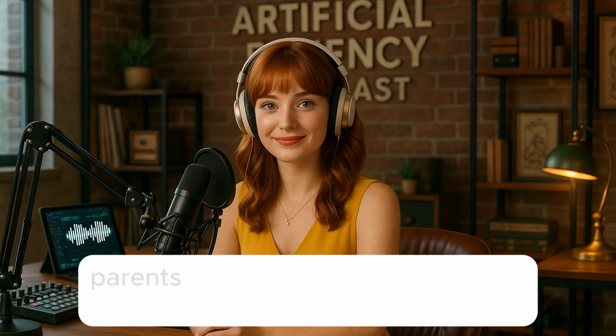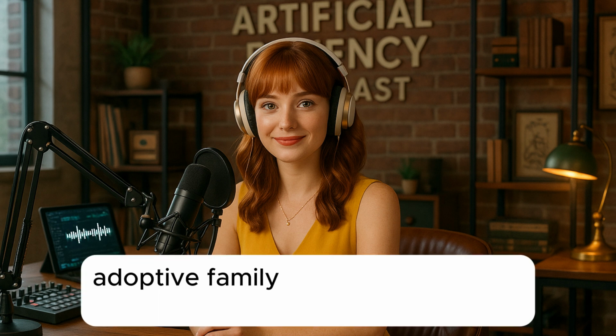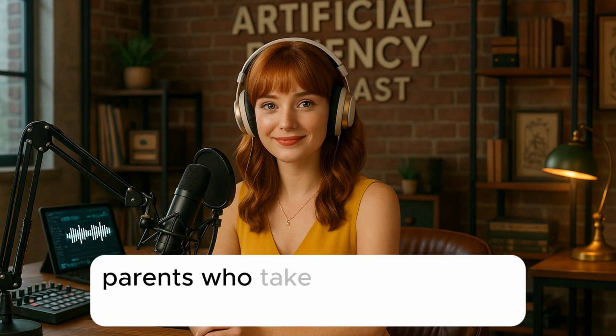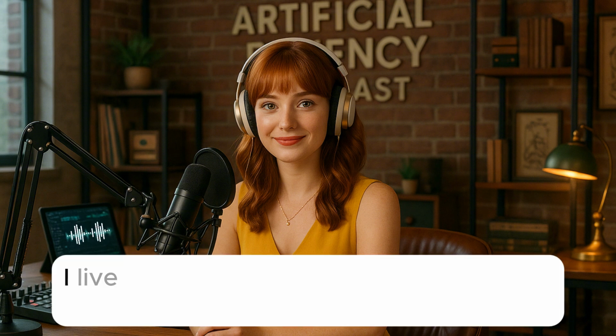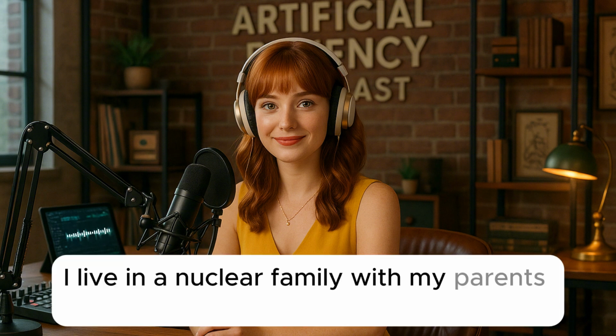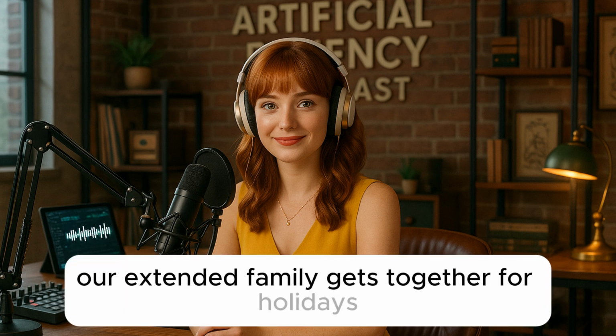Blended family, parents with children from different marriages. Adoptive family, parents who adopt children. Foster family, parents who take care of children temporarily. Examples: I live in a nuclear family with my parents and sister. Our extended family gets together for holidays.